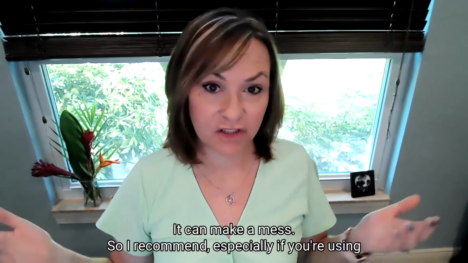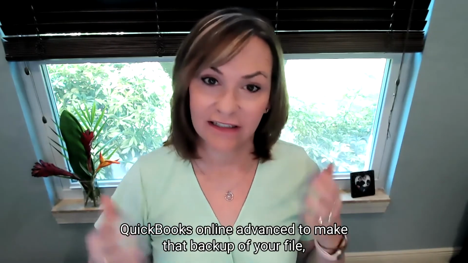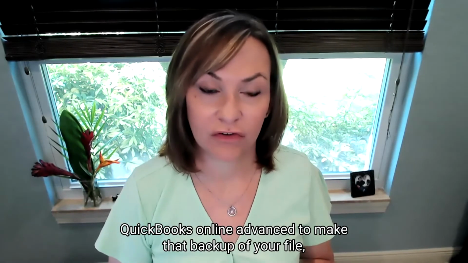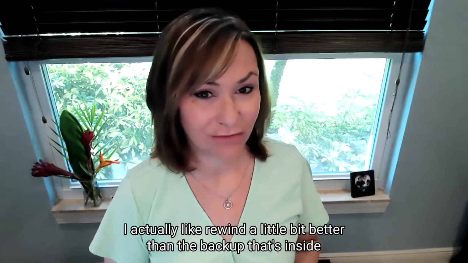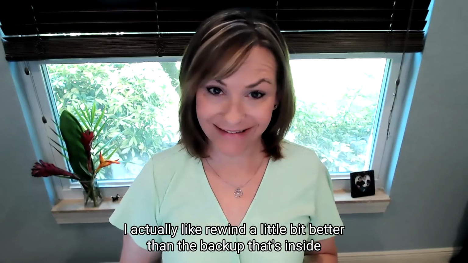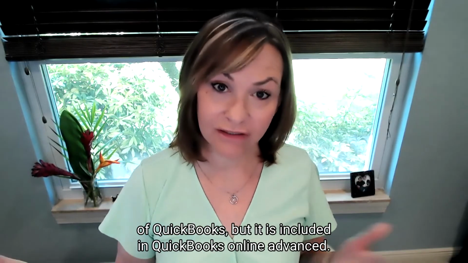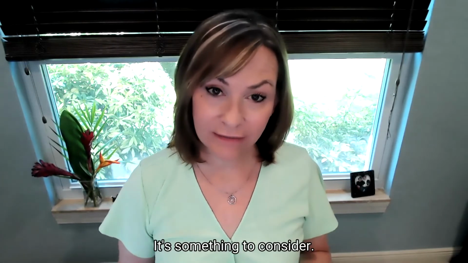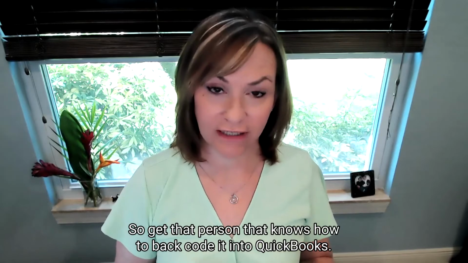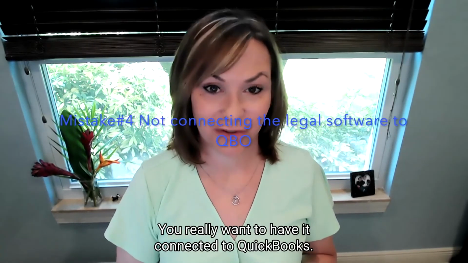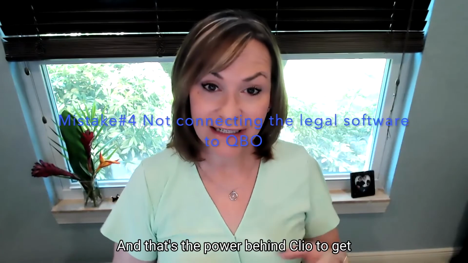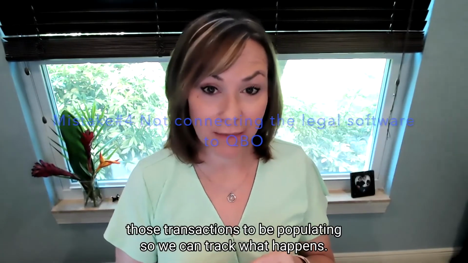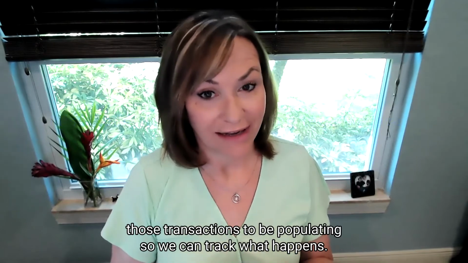So I recommend, especially if you're using QuickBooks Online Advanced, to make a backup of your file, make a backup of the data, and make sure that you have that. I actually like Rewind a little bit better than the backup that's inside of QuickBooks, but it is included in QuickBooks Online Advanced. It's something to consider. So get that person that knows how to connect it to QuickBooks. You really want to have it connected to QuickBooks. You want to be pulling those transactions in. That's the power behind Clio, to get those transactions populating so we can track what happens.